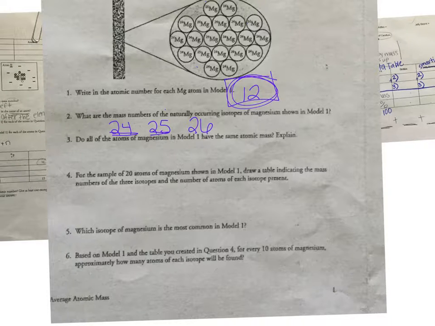Awesome. So number 4 says, for the sample, draw a table including the mass numbers and 3 isotopes. What they want you to do is count them up. This has been the biggest question all day: what do you want me to do? You just need to count them. Just like you counted your Skittles, M&Ms and Smarties yesterday, you're going to count all the 24s, all the 26s, all the 25s, and organize it into a little table. So this one is just about counting them.